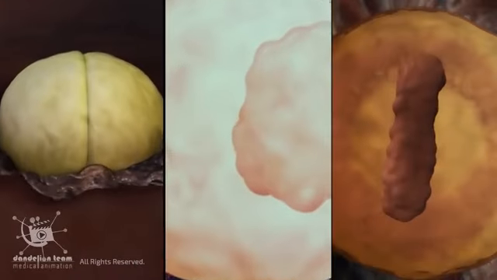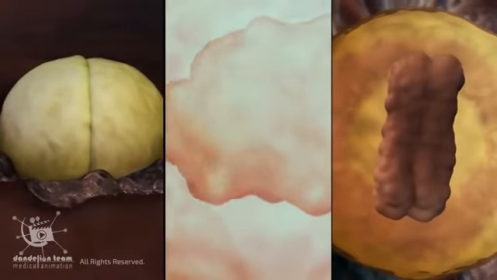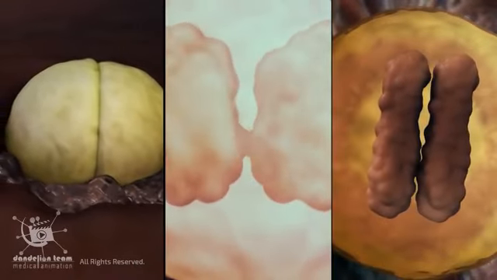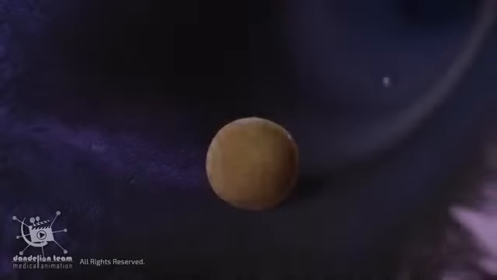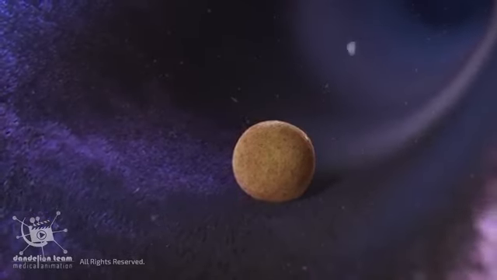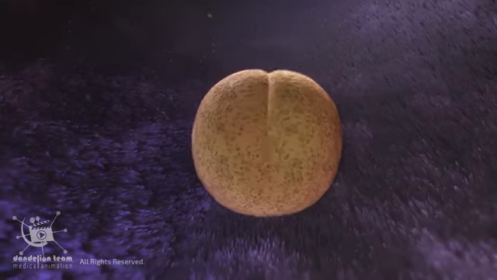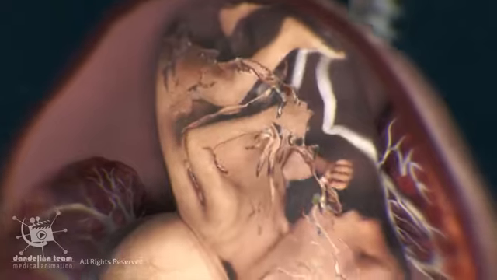These slight variations in the timing of the split influence each twin's prenatal environment, but the essential process remains the same. One fertilized egg, or zygote, splits, resulting in two genetically identical babies.